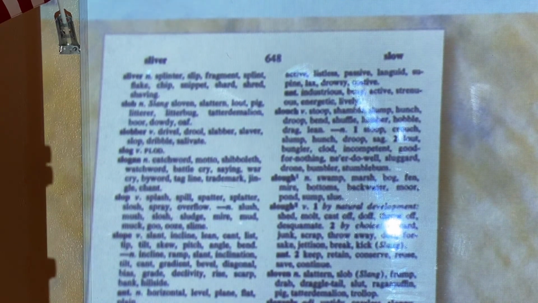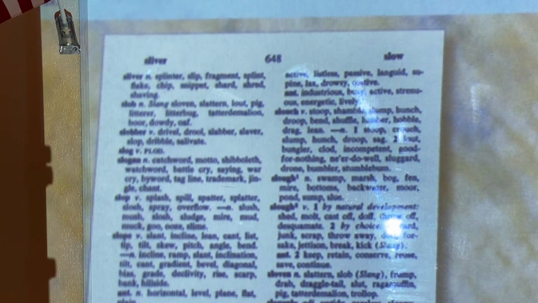So it says that sloppy is an adjective. So: slushy, splashy, wet, watery, spattered, splash, pulpy, sludgy, squashy. Then when you are talking about sloppy, but of your appearance or of someone else's appearance, it says messy, slovenly, careless, frowsy, dowdy, tacky, smeary, dirty, untidy.